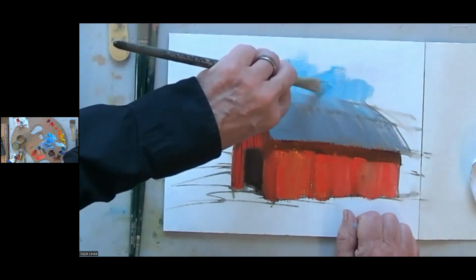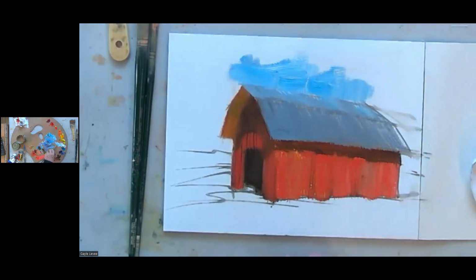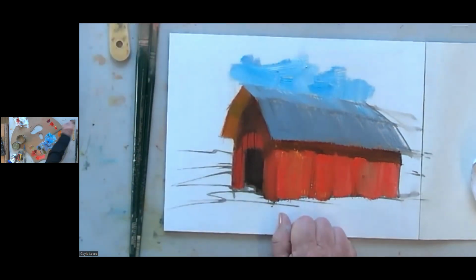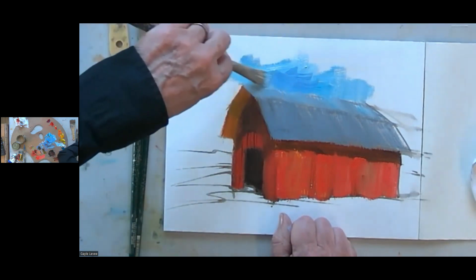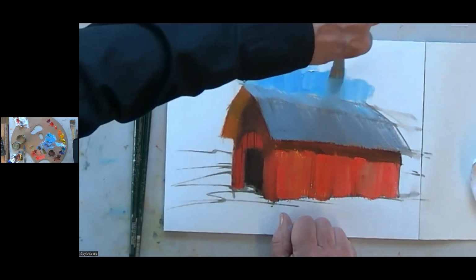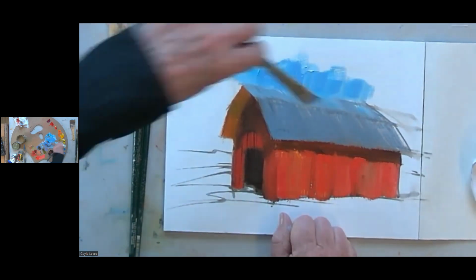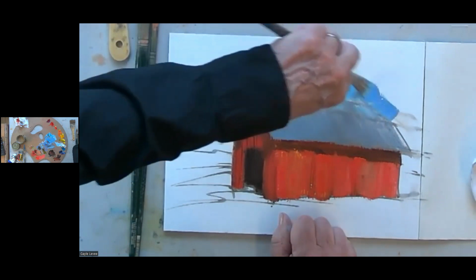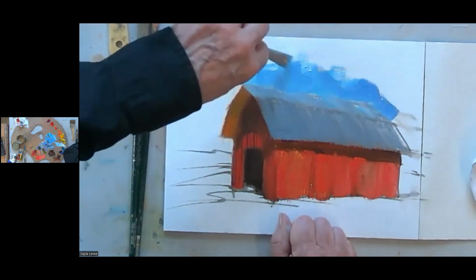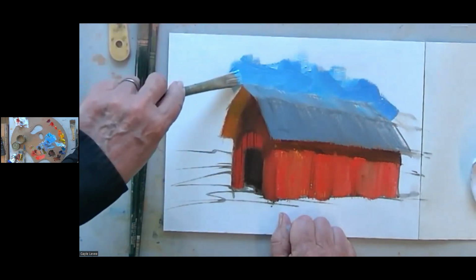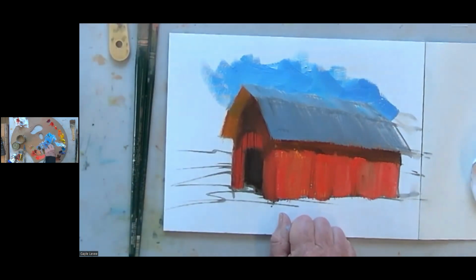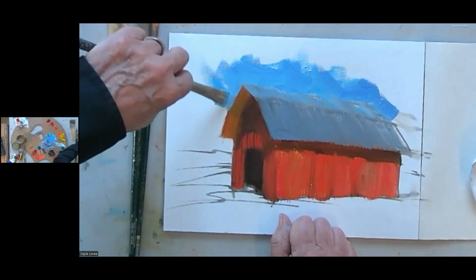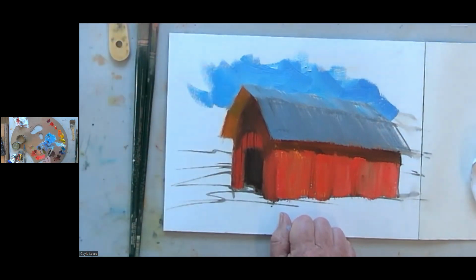I want this sky color to be a little bit different from the barn roof, and I feel like it's being awfully similar to it. So I think what I'm going to do is add a little bit of violet and get that in there so it's just a little bit darker. Not quite so similar to the roof. See how I'm taking the paint other directions besides coloring along it. I really don't want to color along any of this stuff.